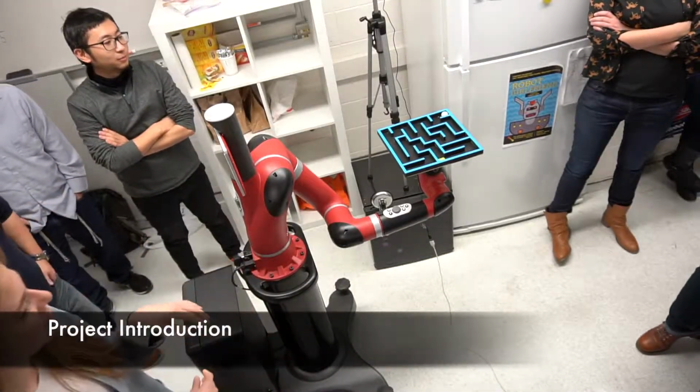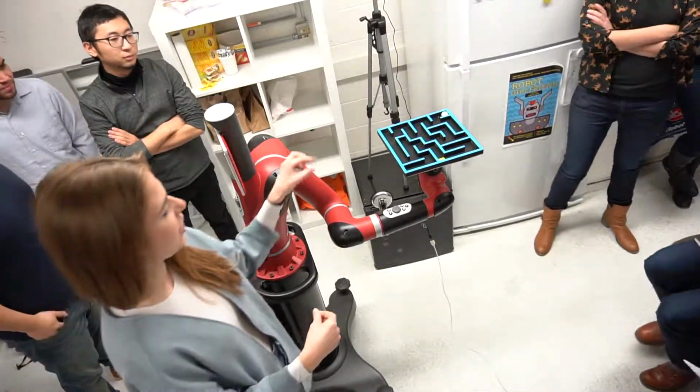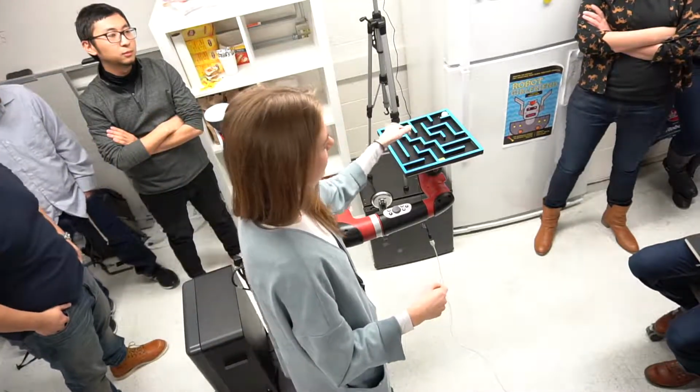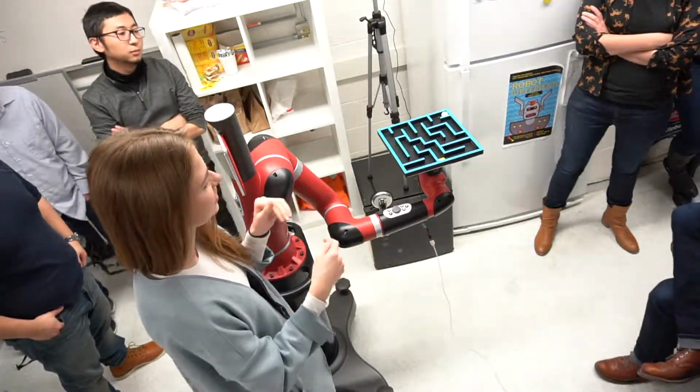So the point of our project was to solve this labyrinth. Wherever the white ball is, that's the starting point, and wherever we move this green sticker is the ending point. So it can solve it any way. We'll move it around a little later to show you guys.